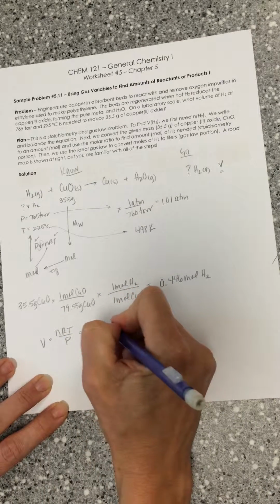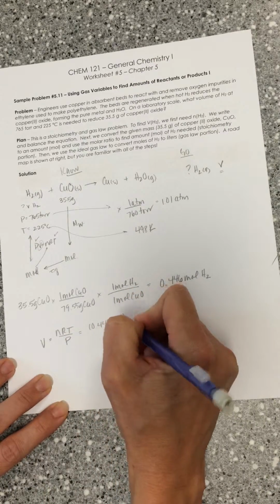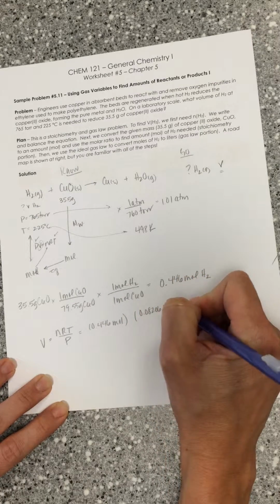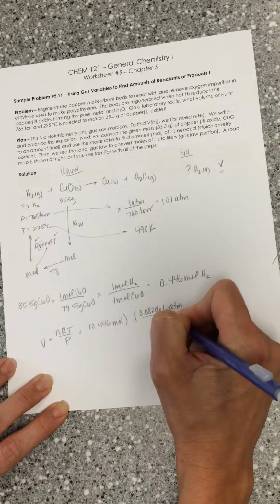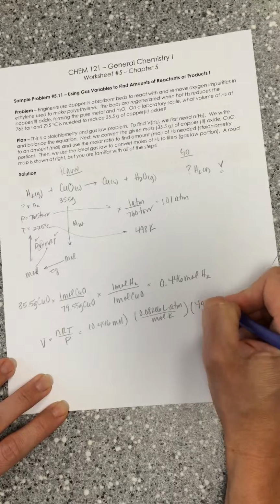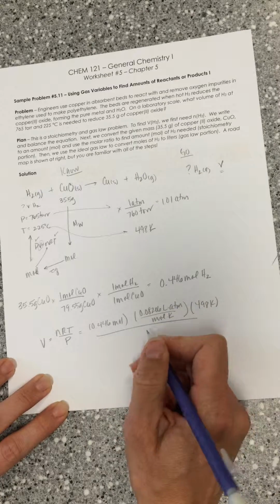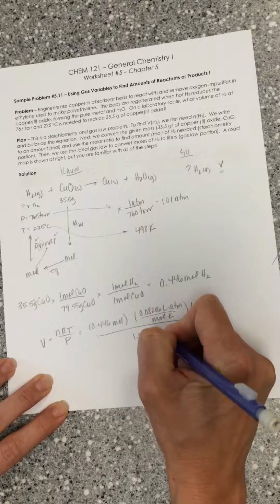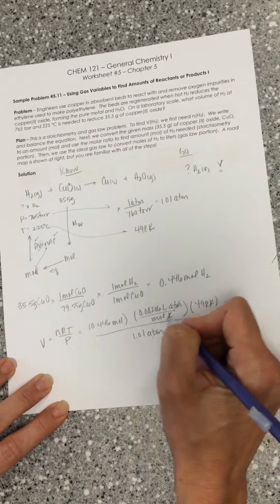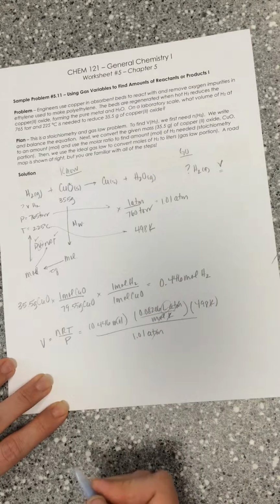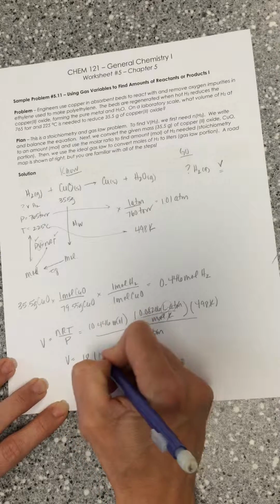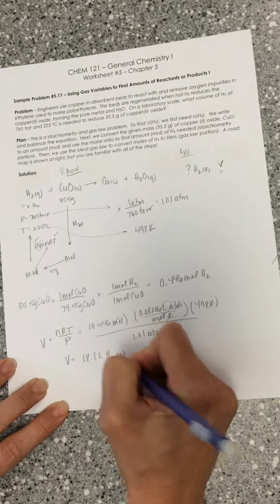Now I'm ready to put everything into this equation. We've got 0.446 moles. R is 0.08206 liter atmosphere per mole Kelvin. Temperature is again 498 Kelvin. Divide that by our pressure, which is 1.01 atmosphere. Atmosphere cancel, Kelvin cancel, moles cancel, and we're left with the units that we want, which is liters. So for volume, we're going to need 18.1 liters of hydrogen gas.